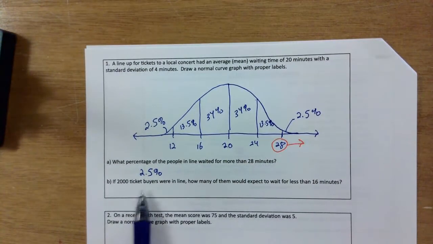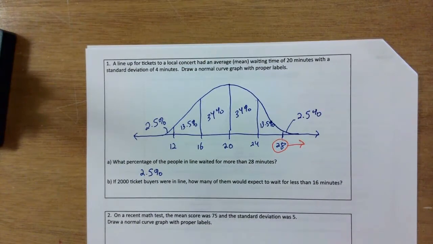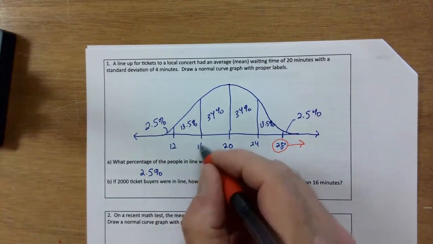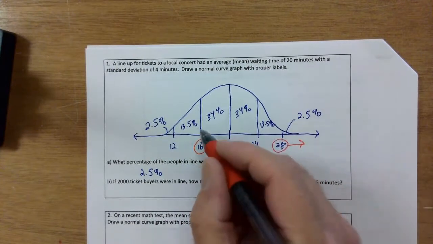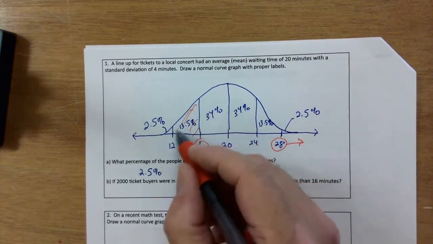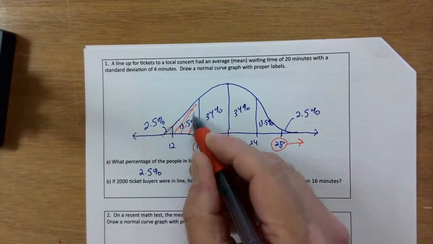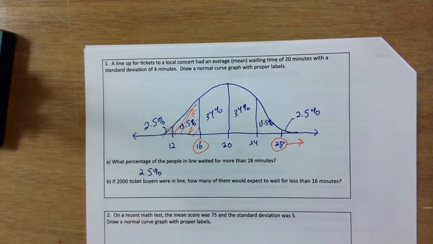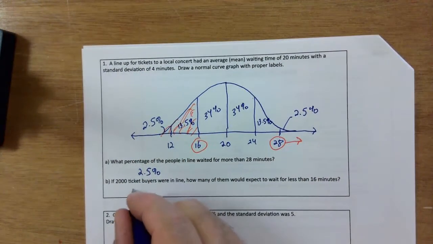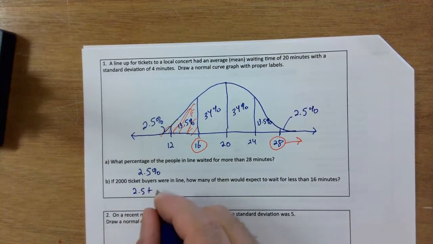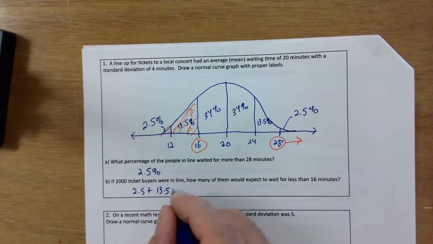Now, if there were 2,000 ticket buyers in line, how many of them are expected to wait for less than 16? Well, here's 16. Less than 16 would be down here, everything down here. So take these two percentages and add them up. It's 2.5 plus 13.5.